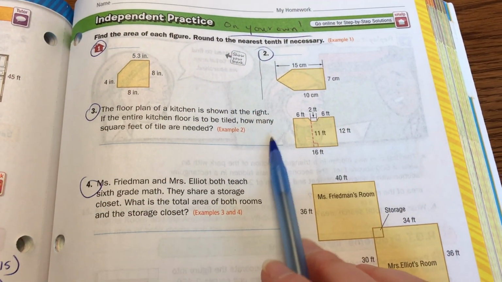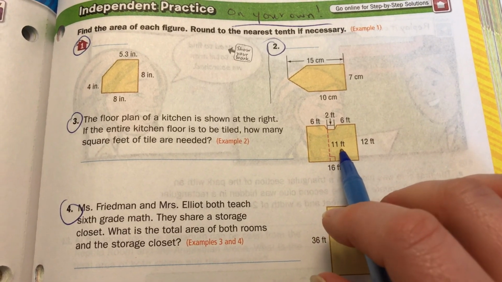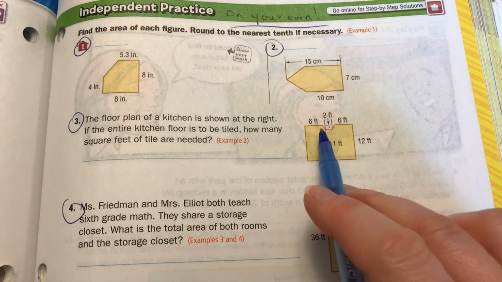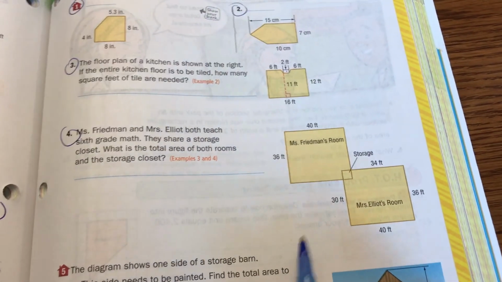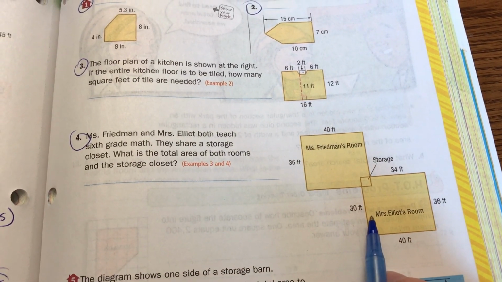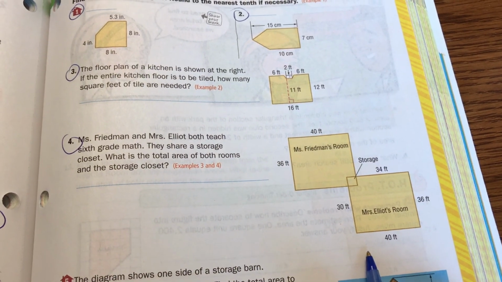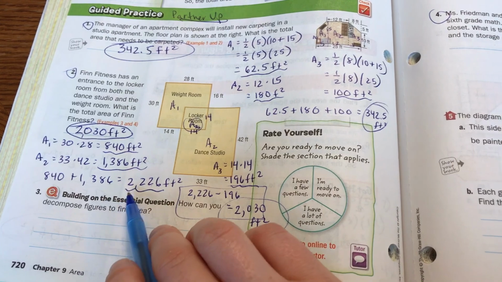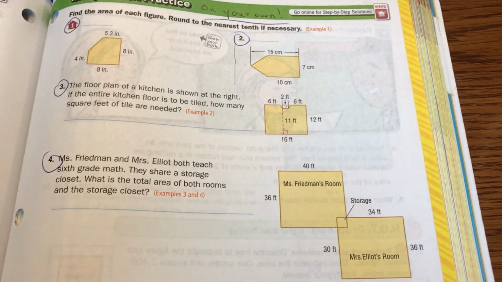Number 3 is the same way except look. The floor plan of a kitchen is shown to the right. If the entire kitchen floor is to be tiled, how many square feet are needed? You're going to be subtracting that little trapezoid right there. And then number 4, you've got your overlapping figures. They both teach 6th grade math. They share a storage closet. What's the area? So that's going to be like this down here. Find the different areas, add them up, and then subtract the overlapping. You can do it.